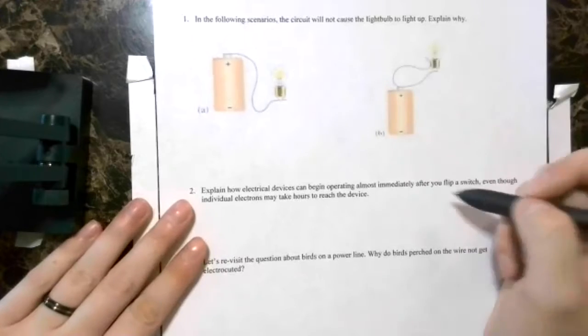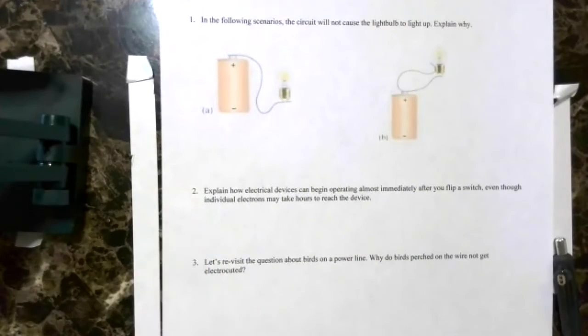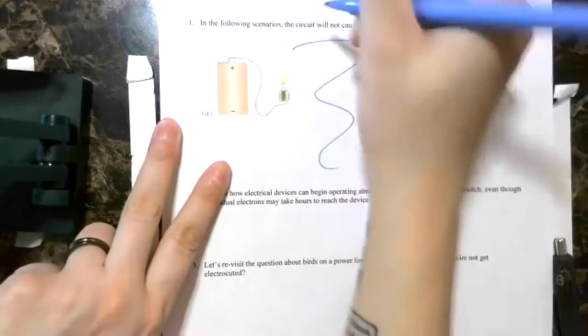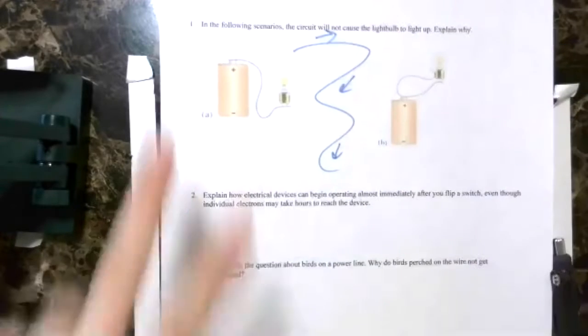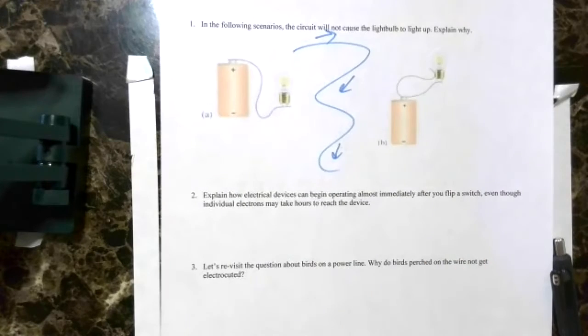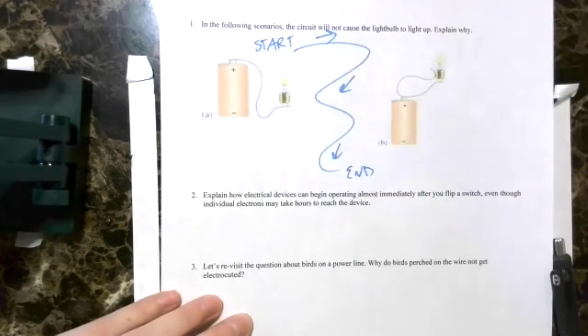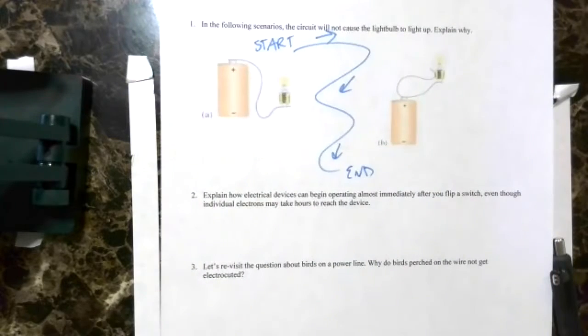You're completely right. This doesn't actually make a complete circuit. We had talked in a lot of detail about the idea of that river current, right? So we've got to have some current, some flow, some difference from start to end for the electrons to flow.